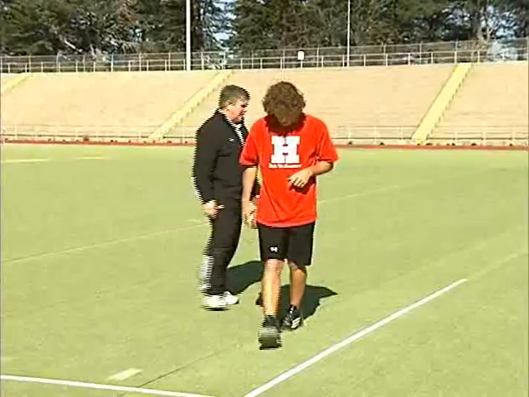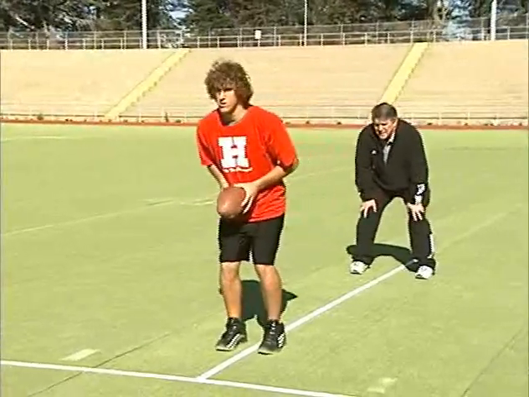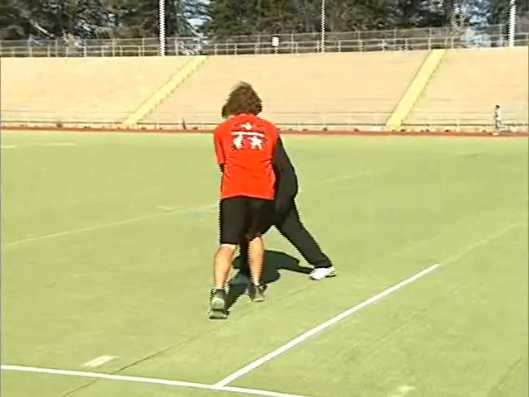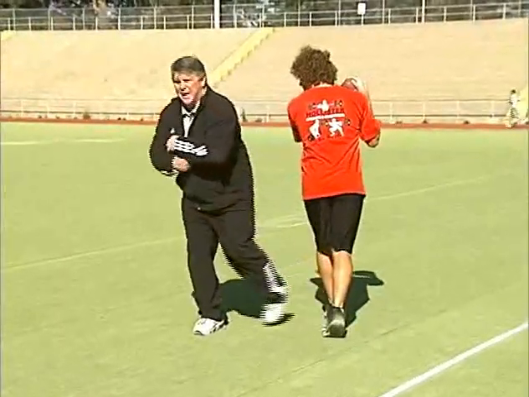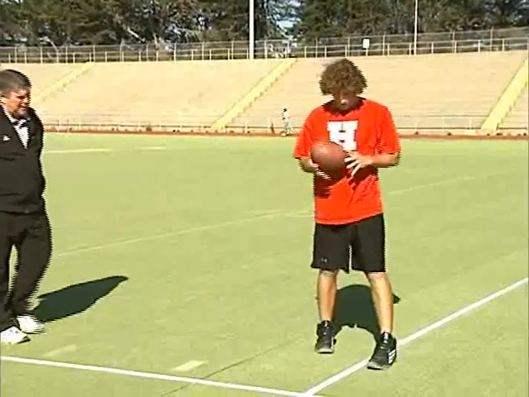Let's try it again. Now we'll go 3 steps. Okay? All right, bird dog them and count them out. Sit. 1, 2. Okay, 3. All right, pull the ball out and come on back out of there and get ready to throw the ball, okay? Now let's do it with just the quarterback, okay?